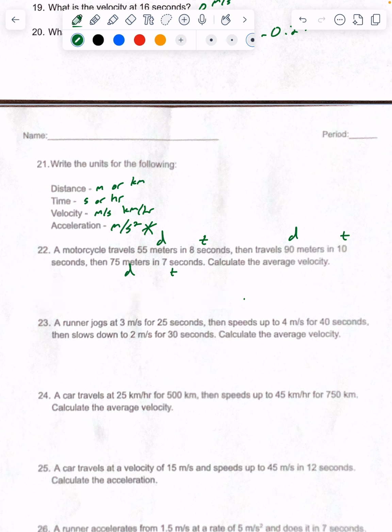Jogs at 3 meters per second. That is a velocity. So we're going to say that's velocity 1. For 25 seconds, that is time 1. Then speeds up to 4 meters per second. That's V2. For 40 seconds, that's T2. Then slows down to 2 meters per second. That's V3. And then 30 seconds, that's T3.